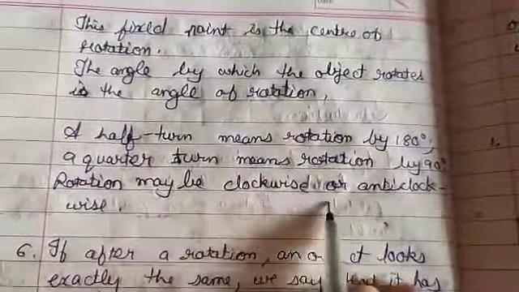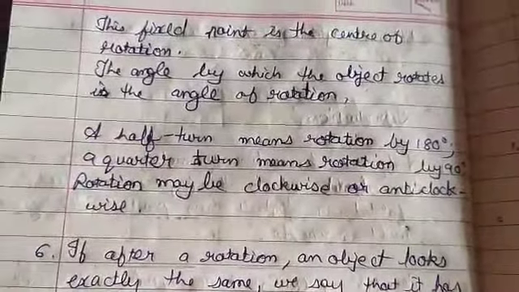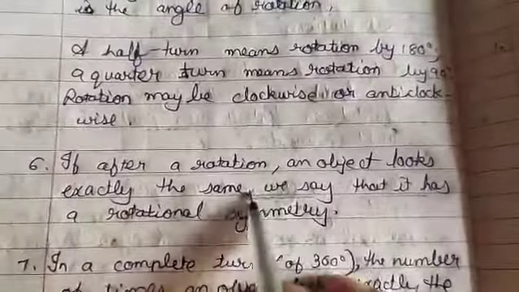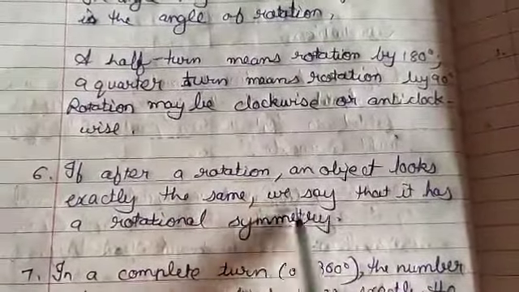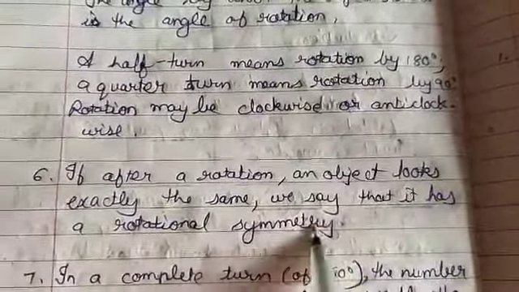A rotation may be clockwise or anti-clockwise. Now if after a rotation an object looks exactly the same, we say that it has rotational symmetry.